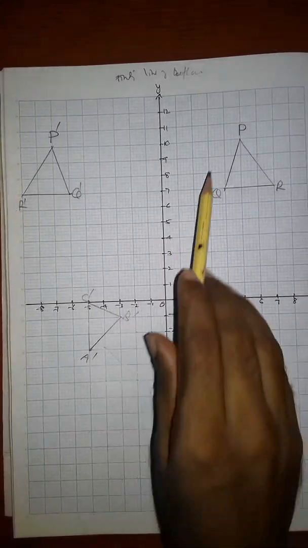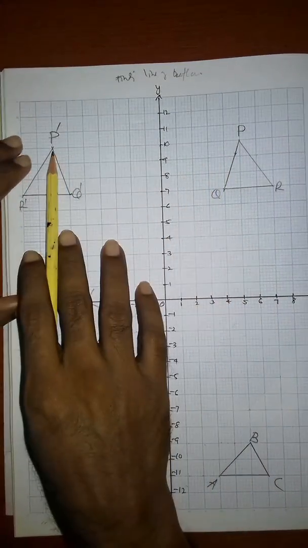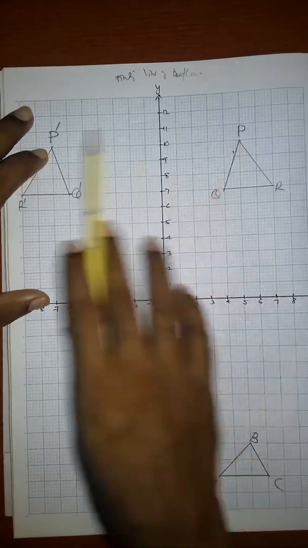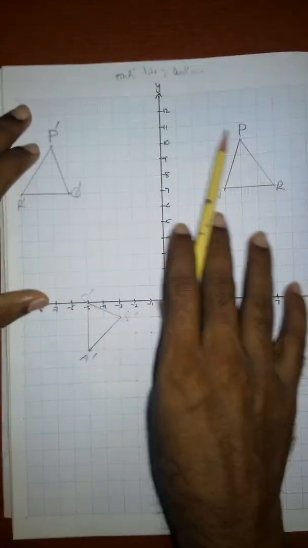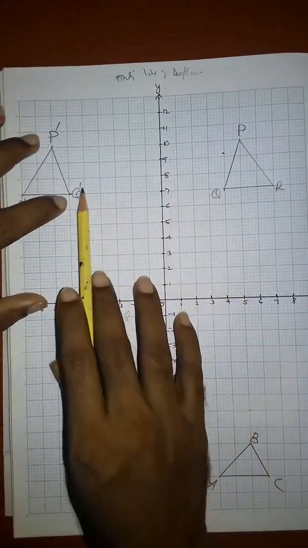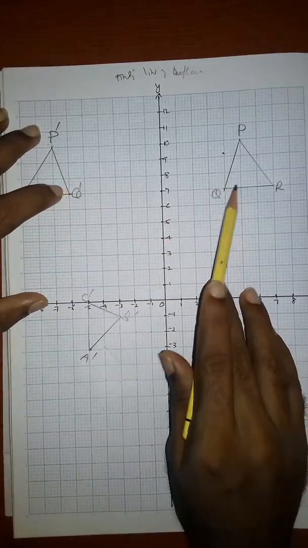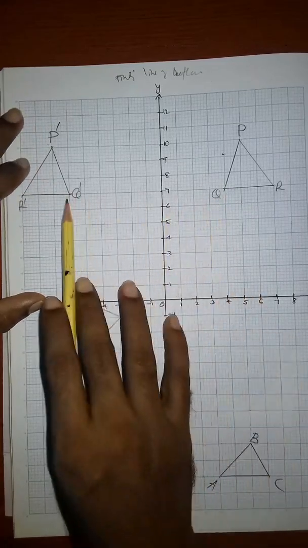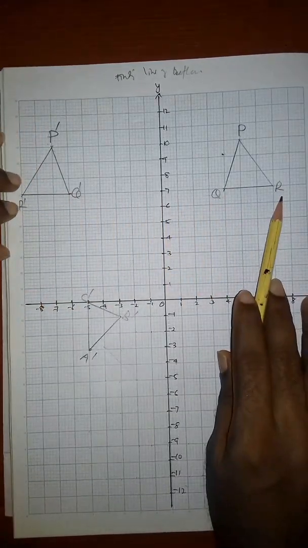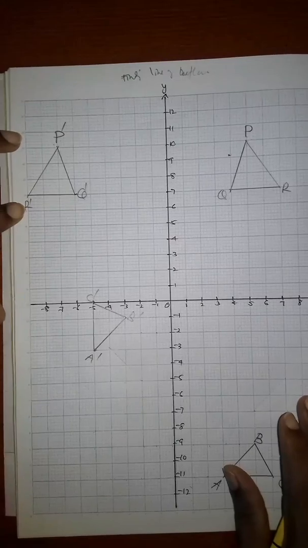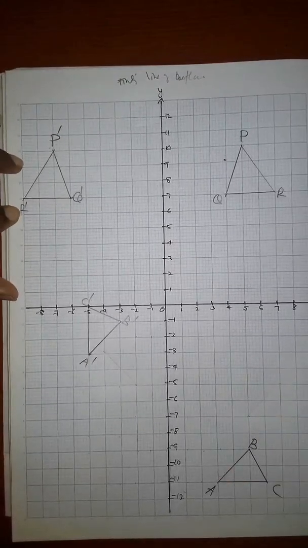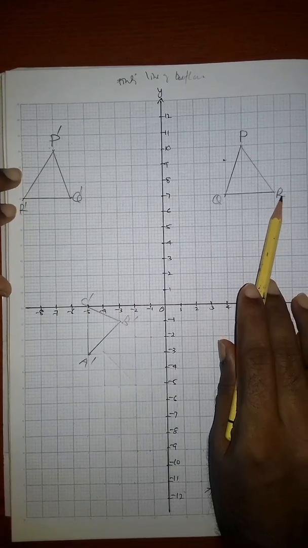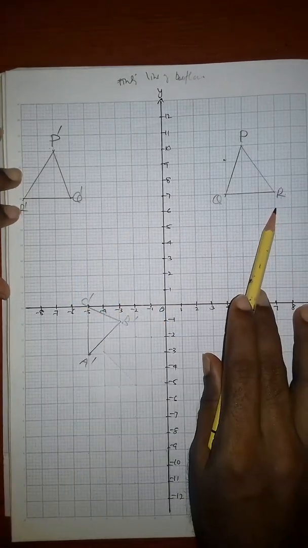In this instance, first of all I will choose P and P dash. P dash is the image point of object point P. Therefore these two are corresponding object and image points. Now Q dash is the image point of Q, therefore Q and Q dash are corresponding object and image points. This R dash is the image of point R. Therefore R and R dash are corresponding object and image points.